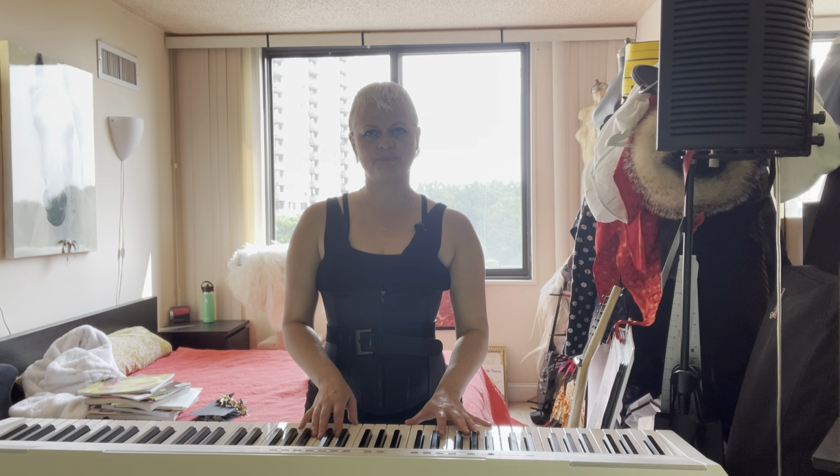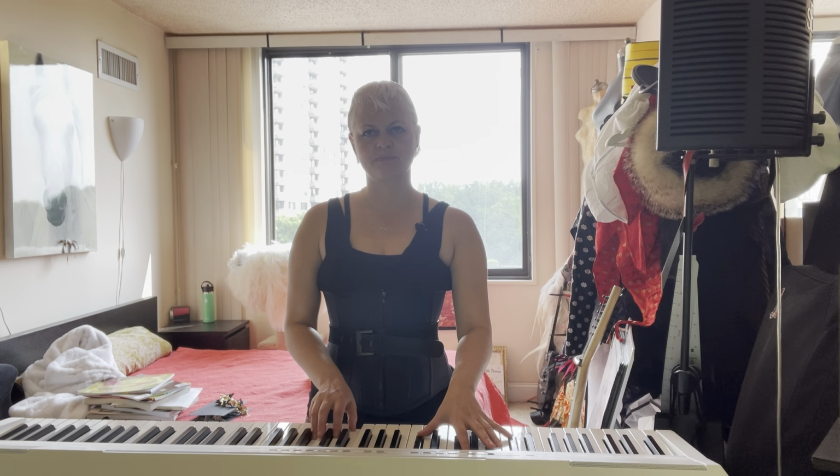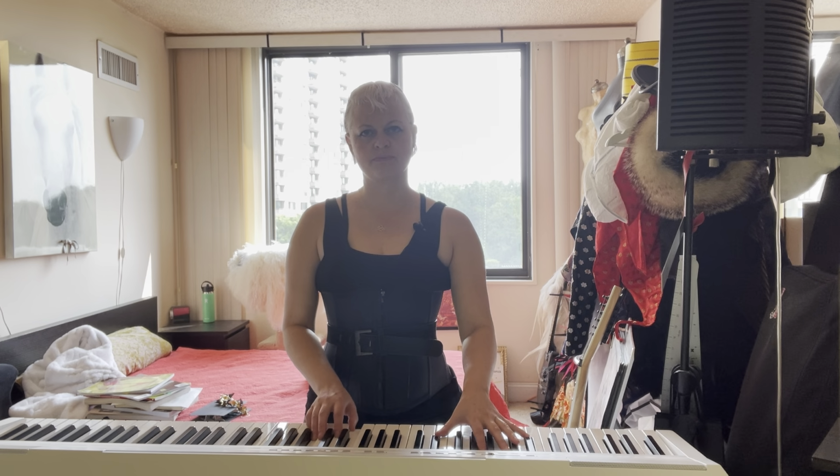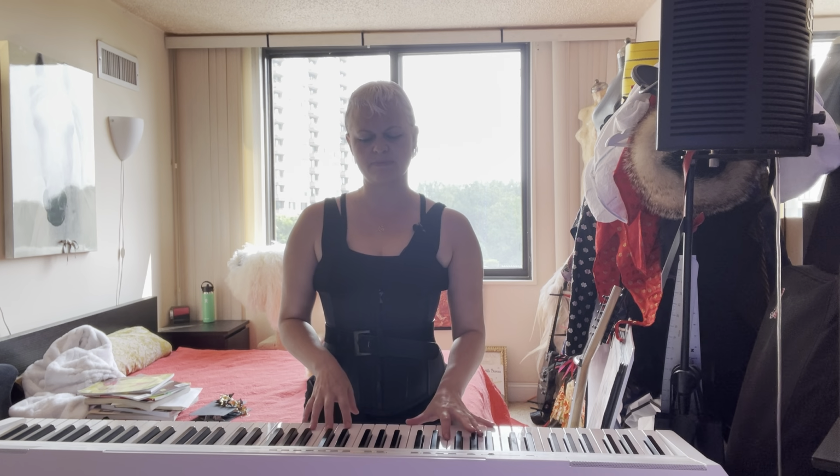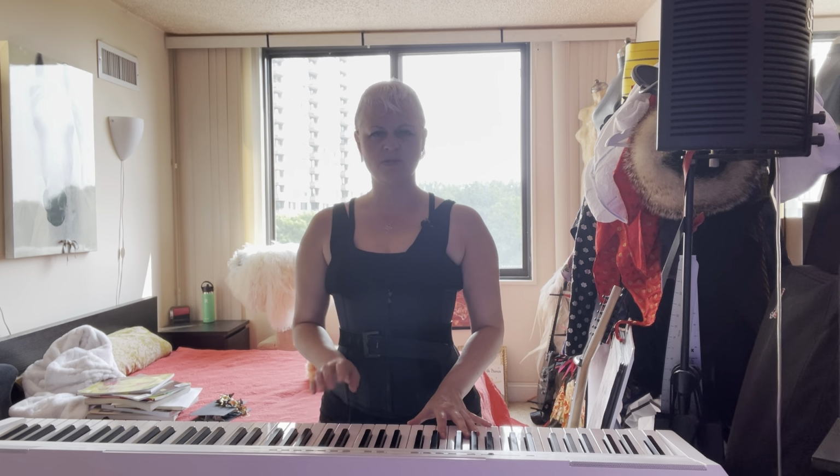Maybe here. And then, yeah, I like that. So you don't have to play the whole thing throughout. There are parts where you can add layers. So this might be that extra tiny layer where it comes in with those spaces.